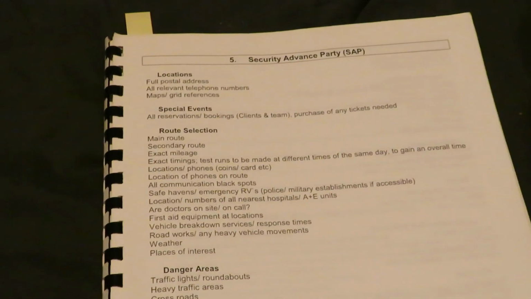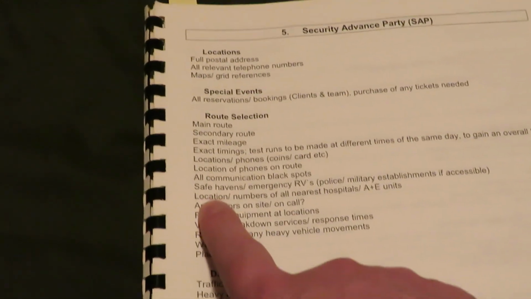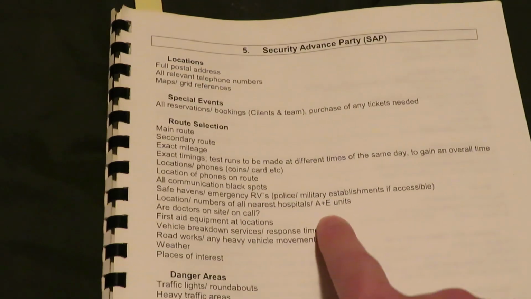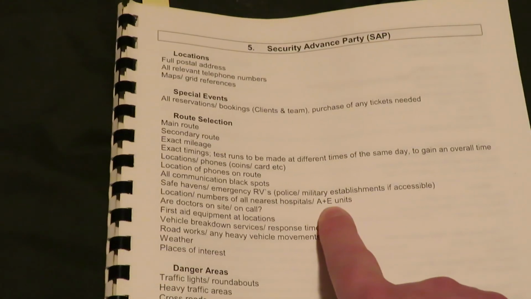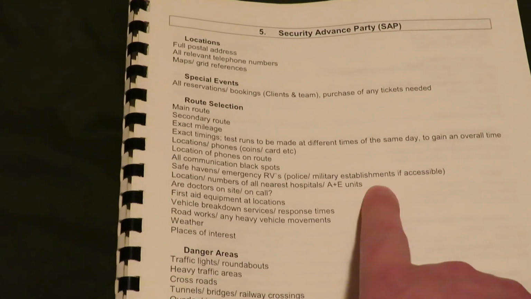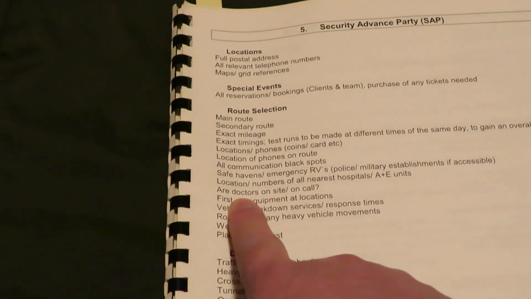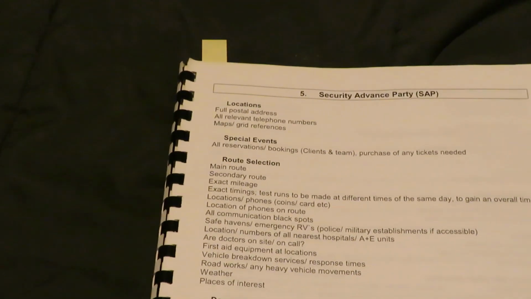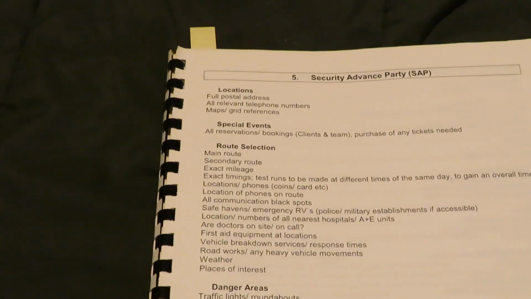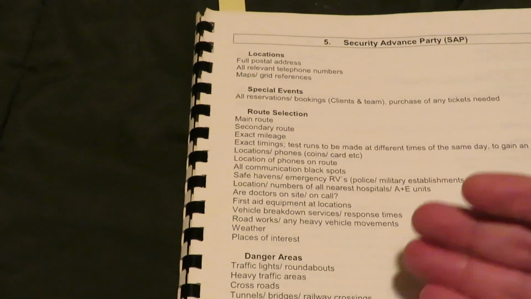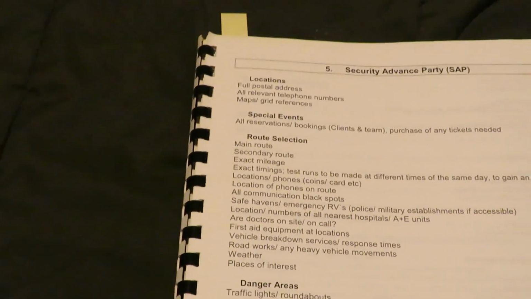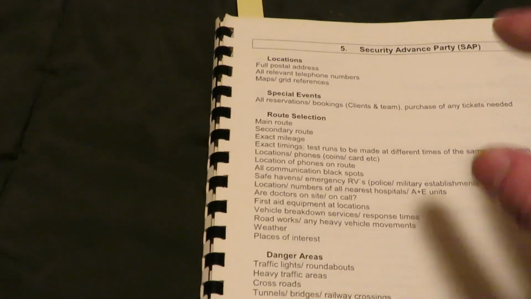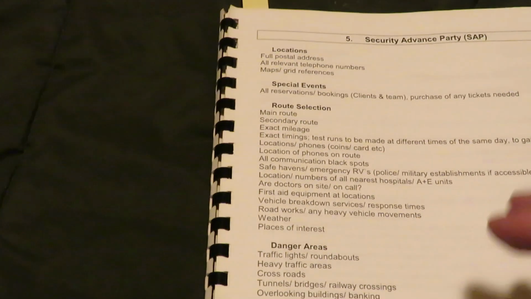You have variables in a number of things. Locations and numbers of all nearest hospitals and other assistance and QRF units. Are doctors on site and on call? Do you have your own medical team, medical personnel? Do you have them with you? And that's where the route, rendezvous and the route planning come into play. Everybody needs to be filled in. Everyone needs to have the same entire advance plan.